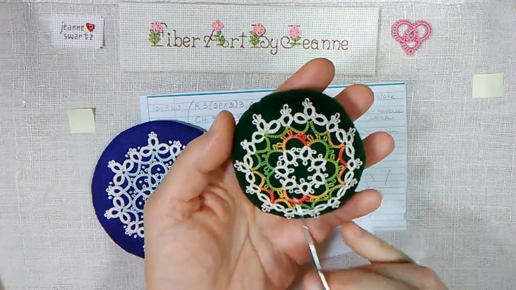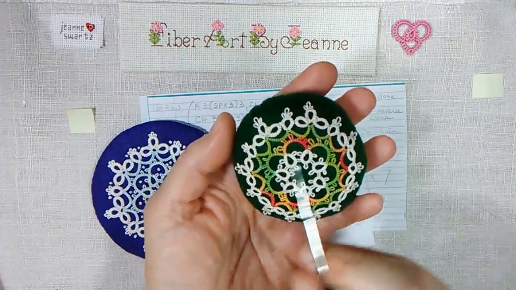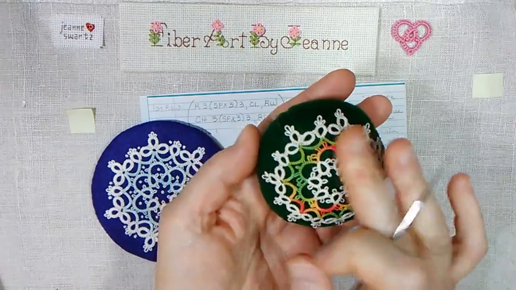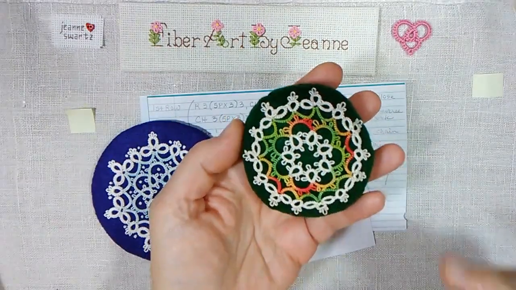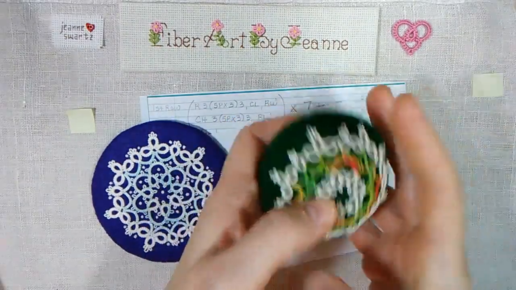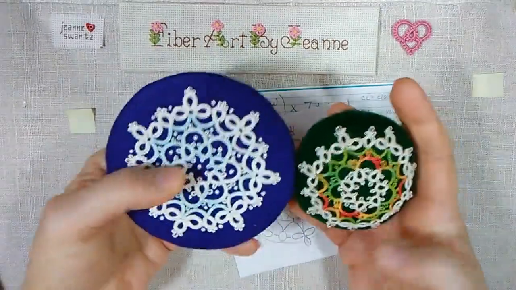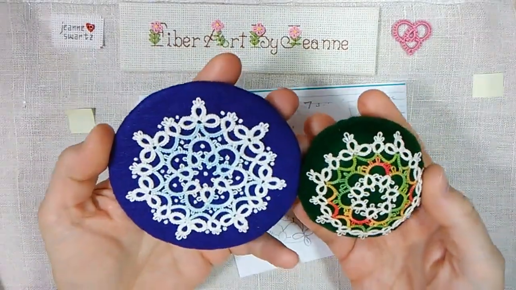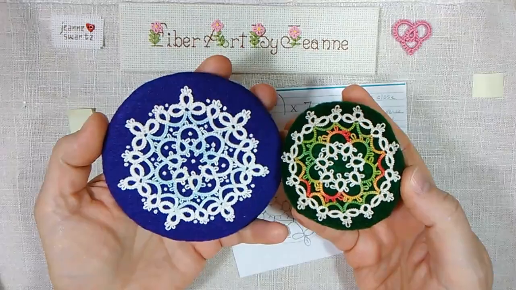The rings are an ecru. The variegated thread is in a hand-painted fall colorway. And the thread sizes make it a smaller motif.